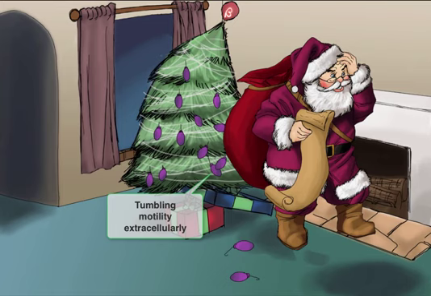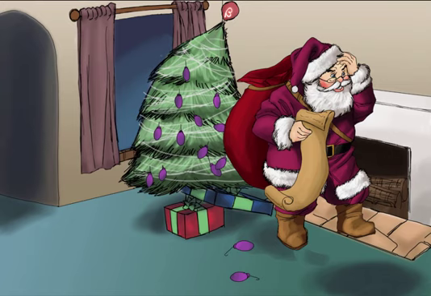Notice that they're all purple and elongated, or almost rod-shaped. This should remind you that Listeria is a bacillus, and the purple should remind you that it's gram-positive. So that's motility outside the cell.